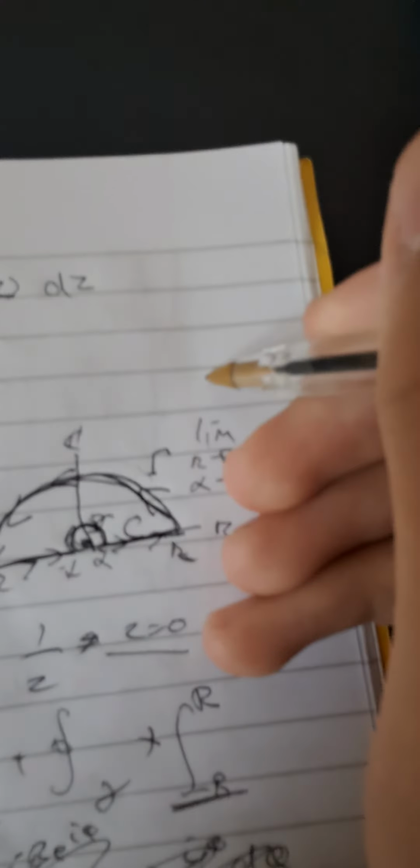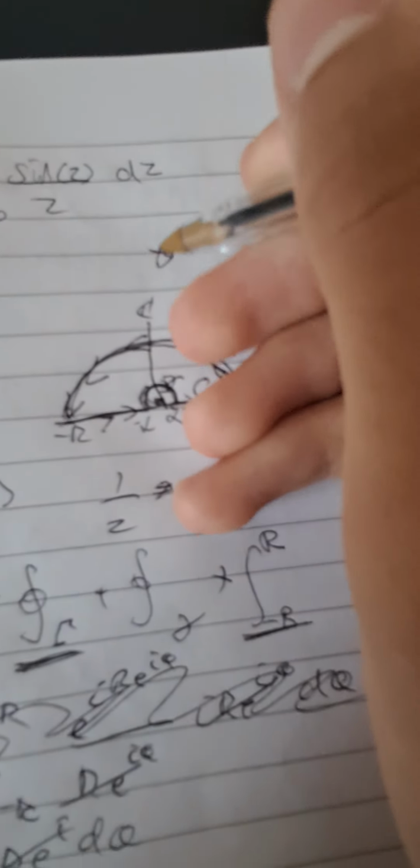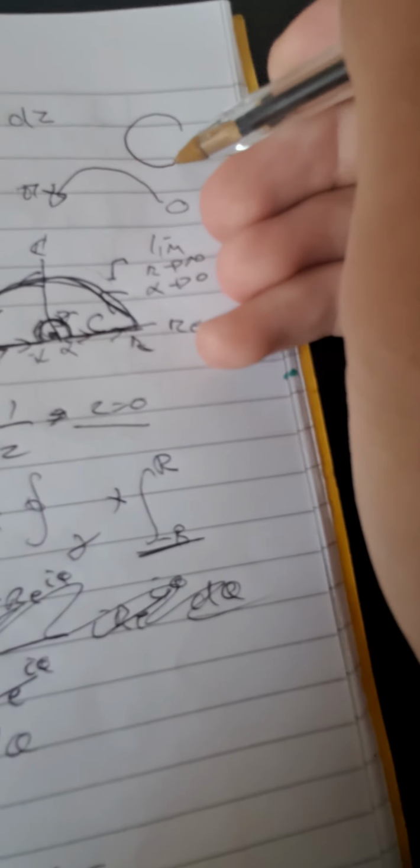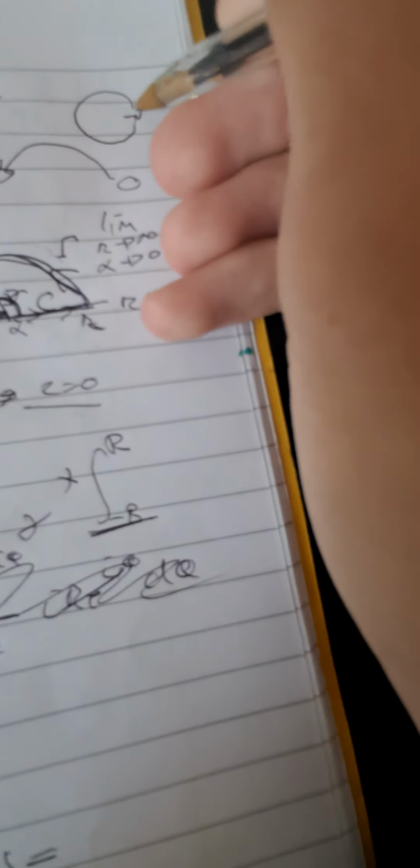Because of this, this semicircular contour goes from 0 radians to pi radians. If it was a full circle, it would go from 0 to 2 pi radians, obviously. It looks like Pac-Man. So I'm just going to write down the limits, because I should have done that sooner. Absolute value of i.